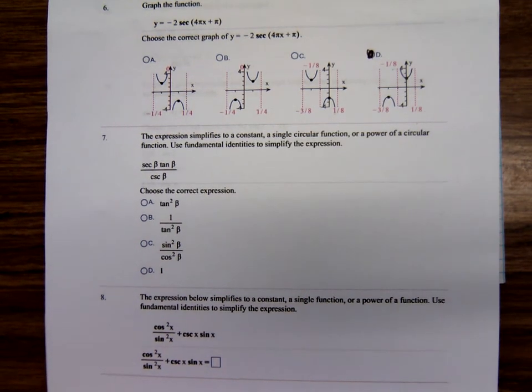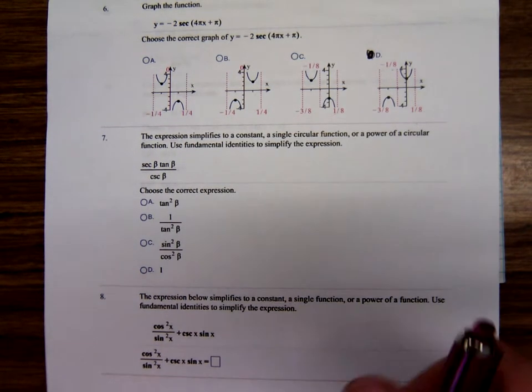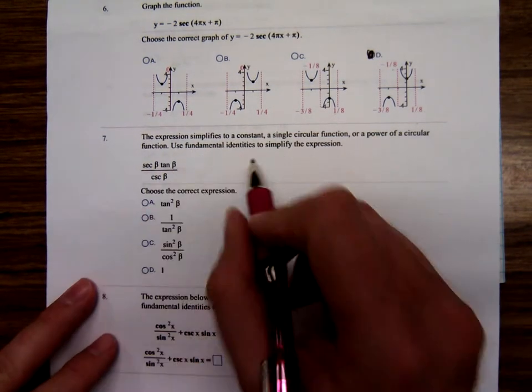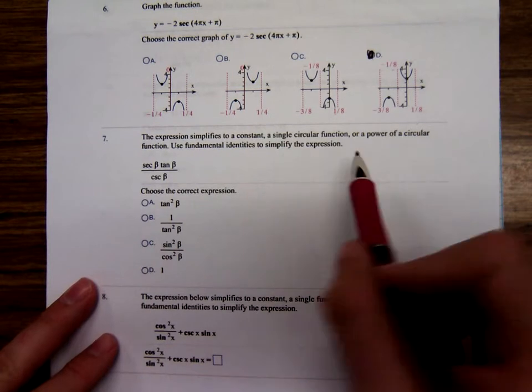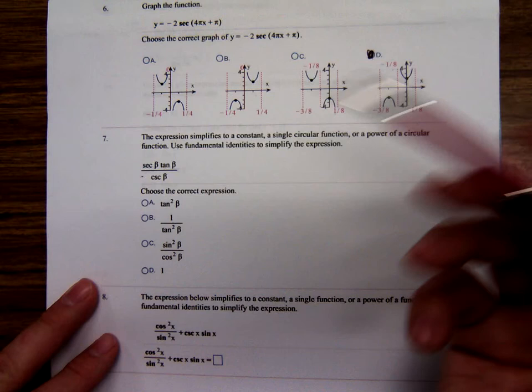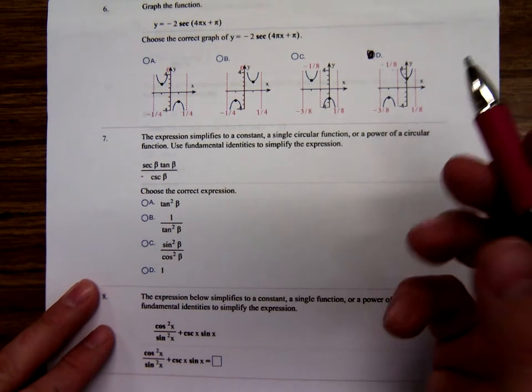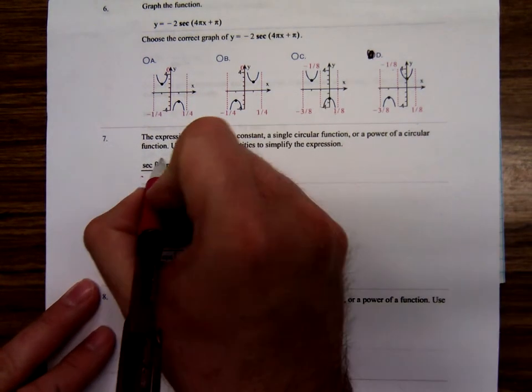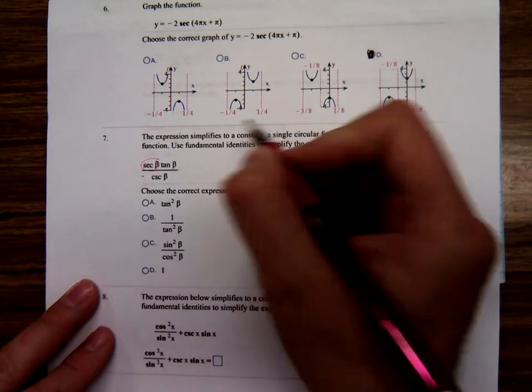This is number 7. Remember, I think all of these are things you've worked before. Here it says, okay, simplified. It doesn't give much of a hint. Secant beta times tangent beta over cosecant beta. If in doubt, let's try writing everything in terms of sine and cosine.